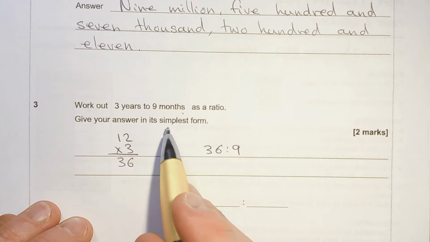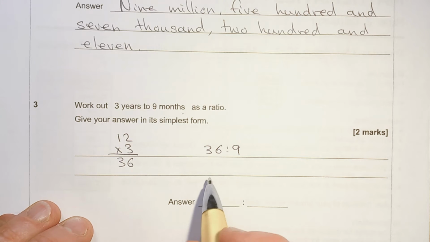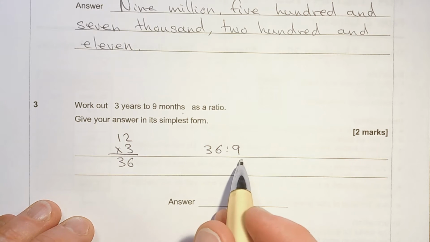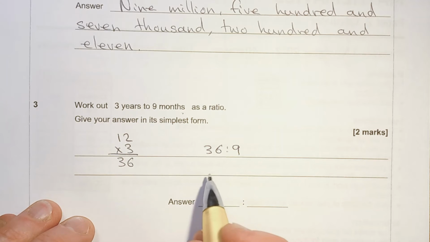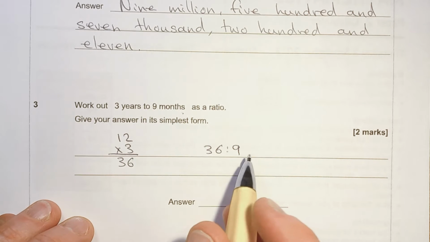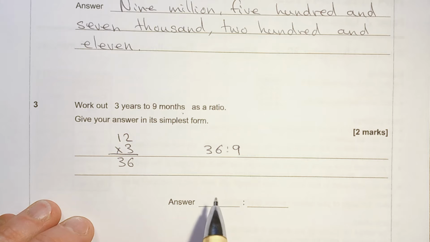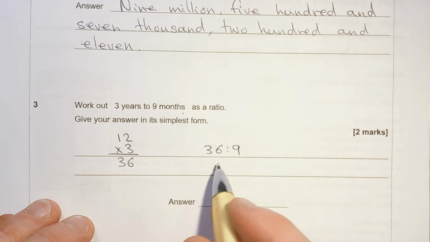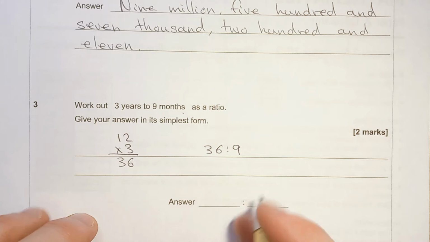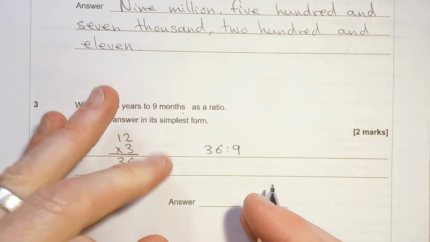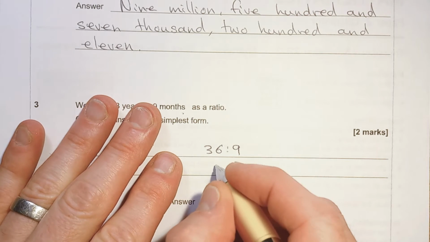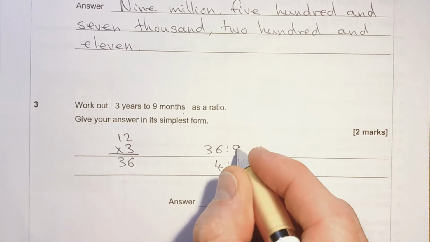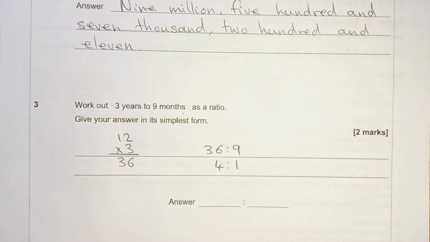Now, if we want to write it in its simplest form, we want to look at numbers that go into both 36 and 9. You could do 3, which would be fine. Or you might say actually 9 goes into both of these, because 36 is in the 9 times table. So 9 goes into 36, 9, 18, 27, 36, 4 times, and 9 goes into 9 once.